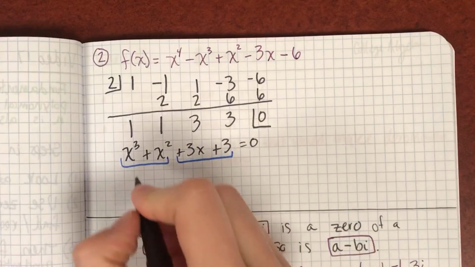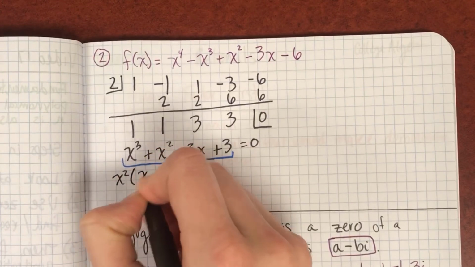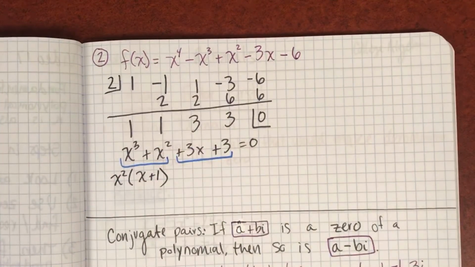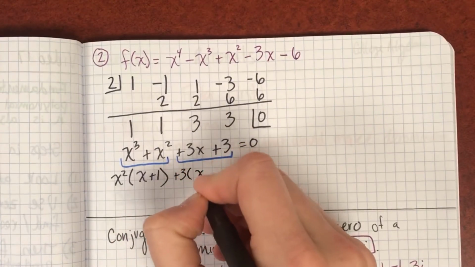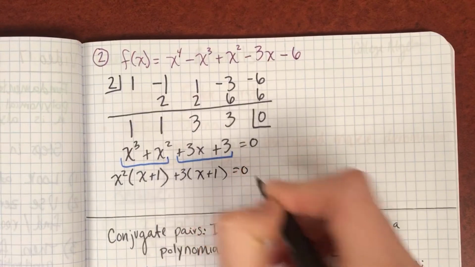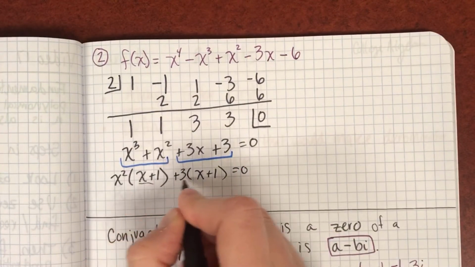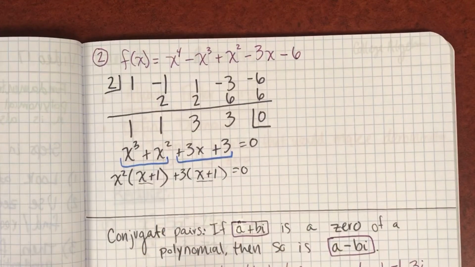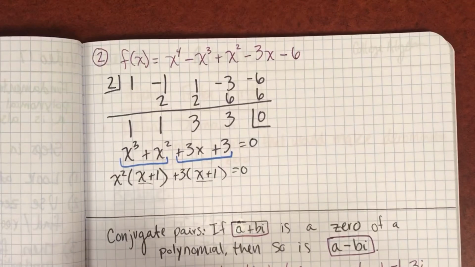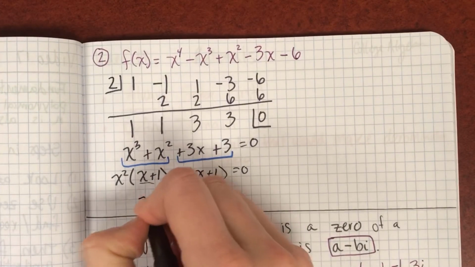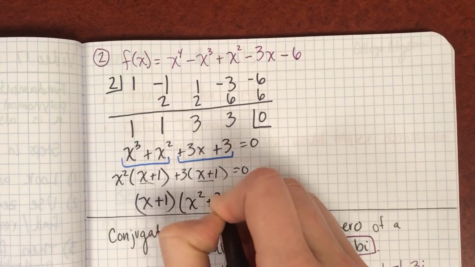Now we can take out the GCF of our first group, which is x squared, and I'm left with x plus 1. The GCF of my second group is a positive 3, and I get x plus 1. And then from there, we regroup. These 2 binomials in parentheses, those need to match. If they don't match, then we probably did something wrong. So we've got x plus 1 and x squared plus 3.